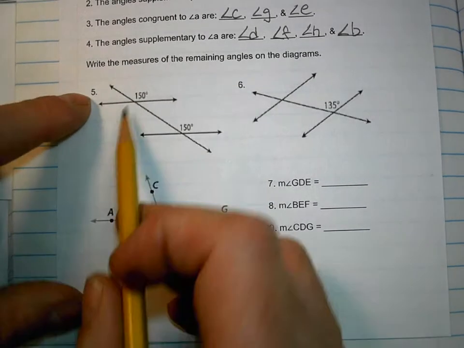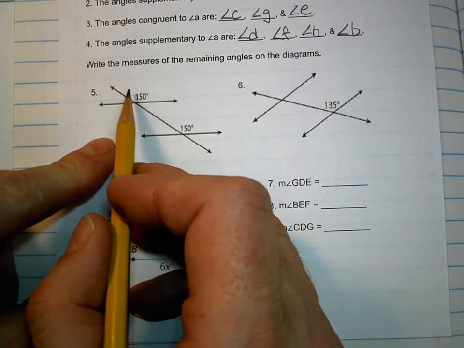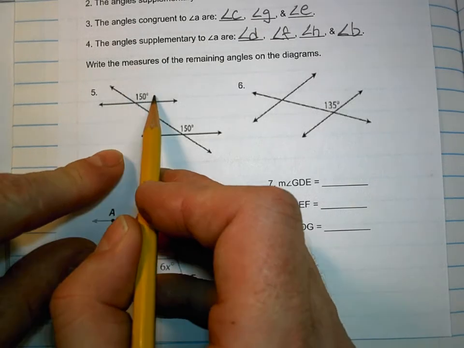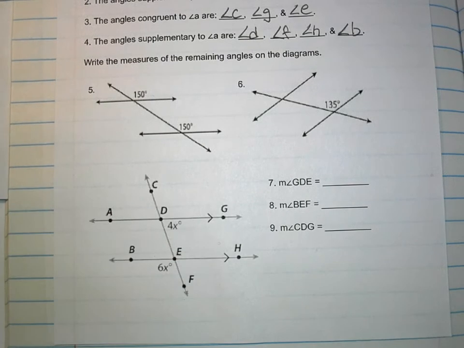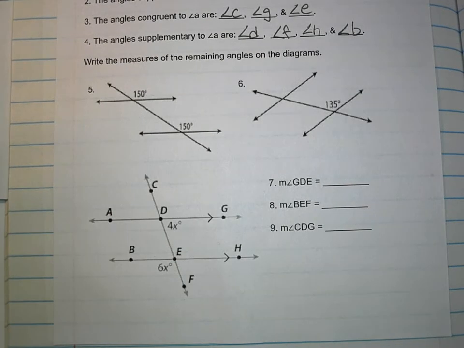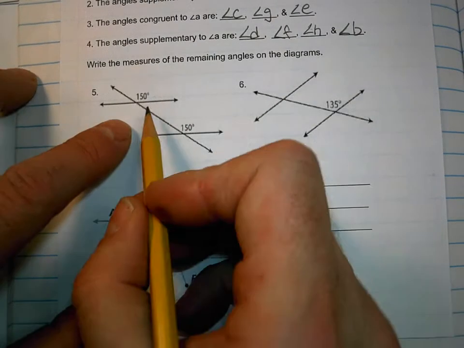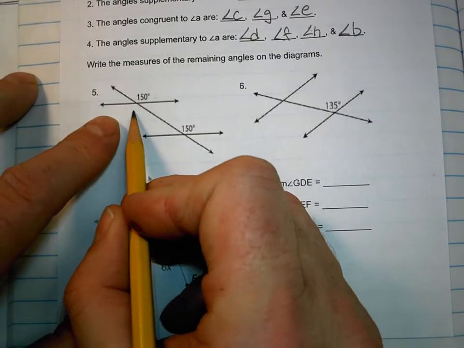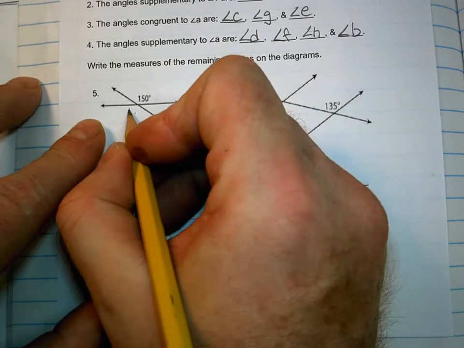Look at number 5 here. I've got some angles. Which angle is this? Is this the obtuse or the acute? Obtuse. Which means every obtuse angle is congruent, right? Yes. What's the measure of this angle right here? 150. So what's the measure of this angle? 150. Why do you say that, Omar? This is obtuse.